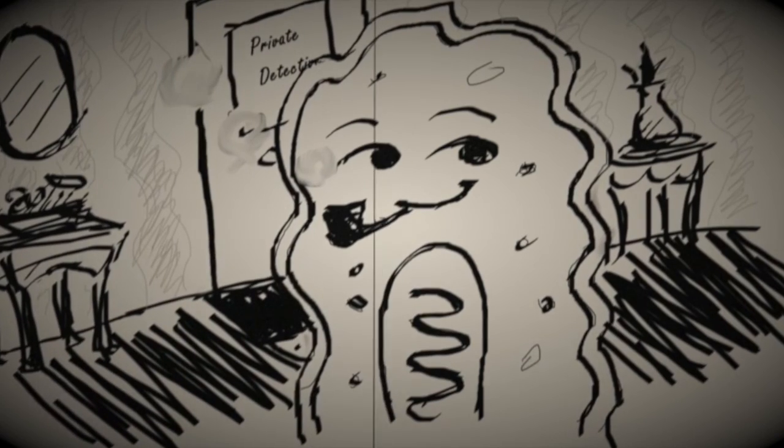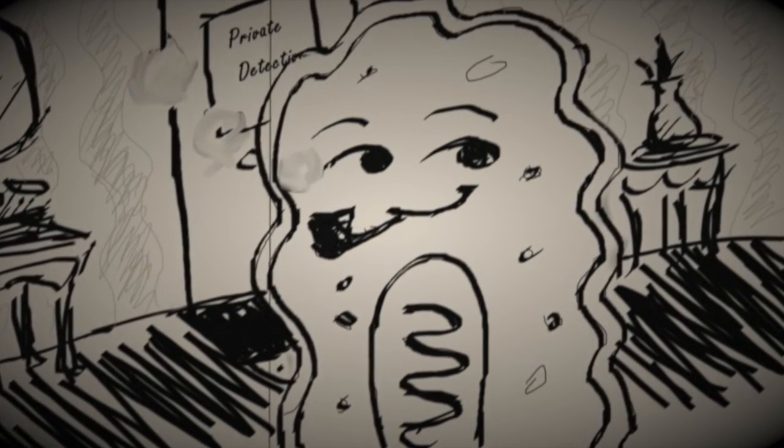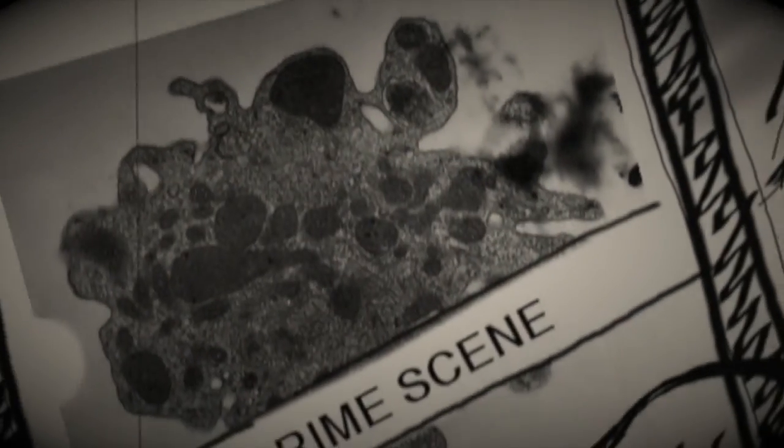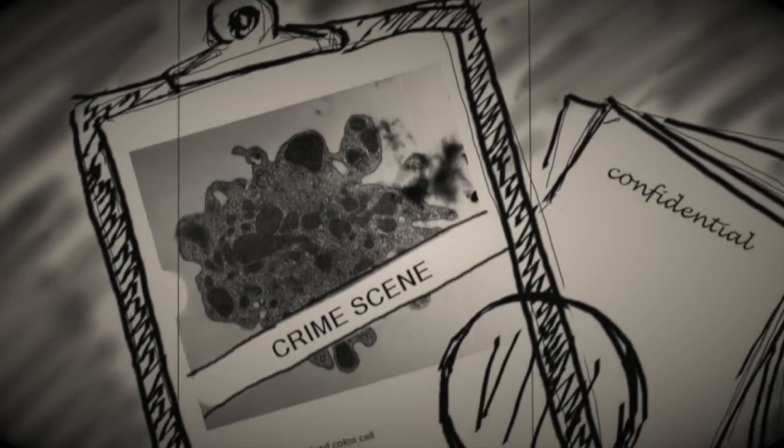As you can see, this cell has a number of features which correspond to the typical characteristics seen in apoptosis. So, Inspector, this looks like a case of suicide to me.